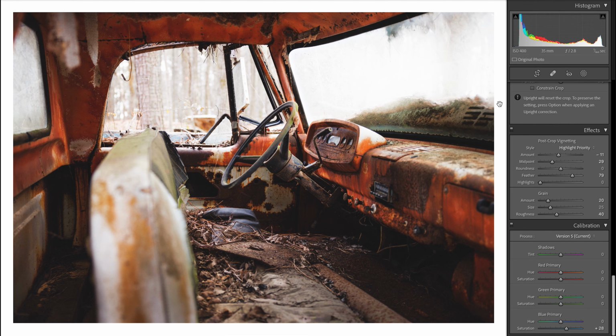So at this point of the edit, I feel like this is a really good time to stop and back away from it for a little while. Get away from it for a day or two if you can, because you need to give your eyes a moment to reset and get the image out of your head, so that you can come back and look at it with a fresher set of eyes and decide if there's anything more that you need to do.